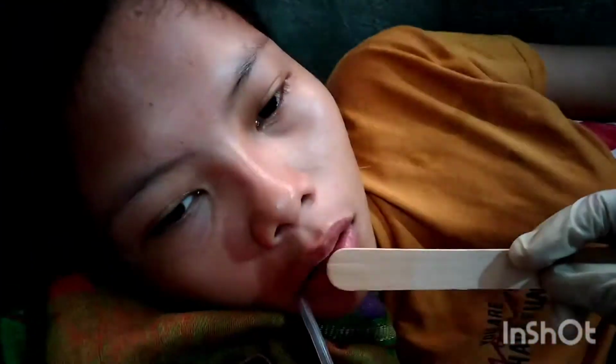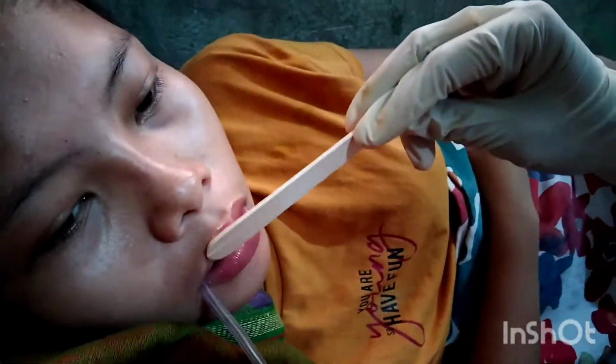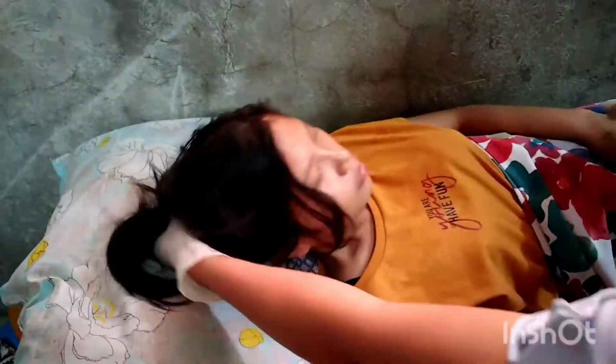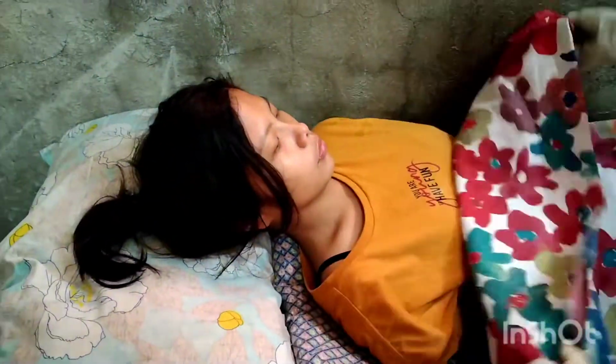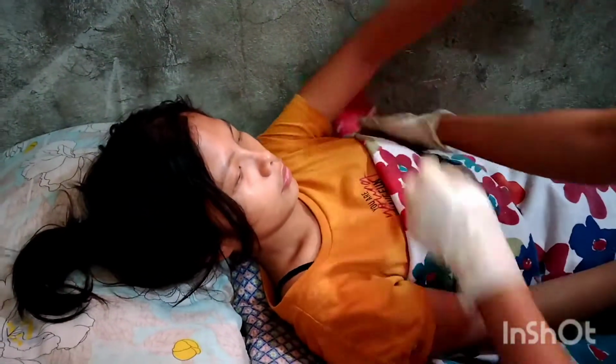After that, apply water-soluble lubricant to the client's lips. Applying lubricant prevents lips from drying or cracking. After that, reposition the client. Lower the bed and raise the side rail again. Repositioning with the bed at the proper height and side rails raised provides for the client's comfort and safety.